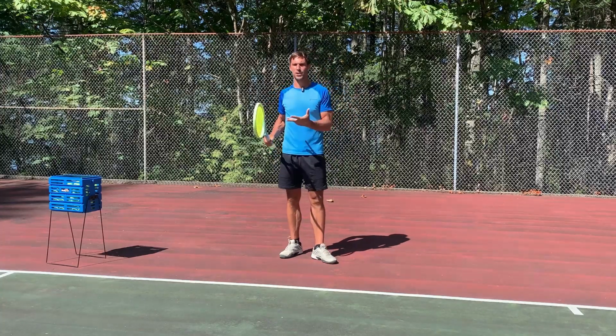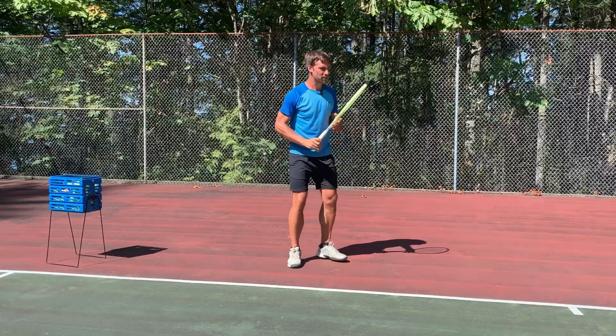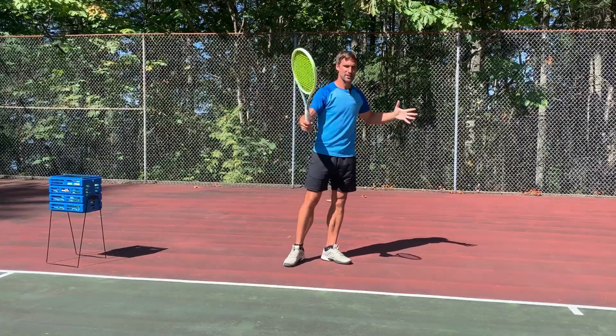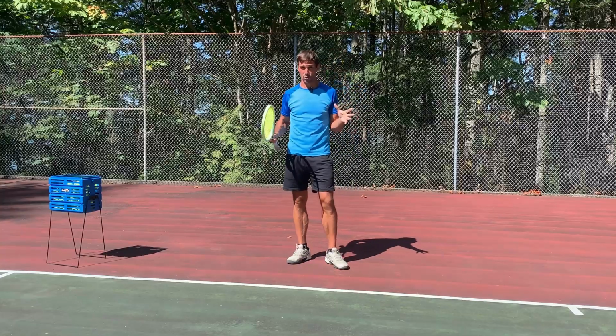But at the lower levels of the game, so not Alcaraz and Djokovic, the disguise tends to be a lot worse. So the changing of the grip tends to happen a lot sooner. So you can start to pick up on whether someone is going to hit a drop shot or not.